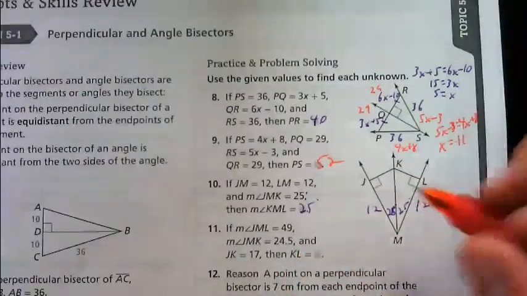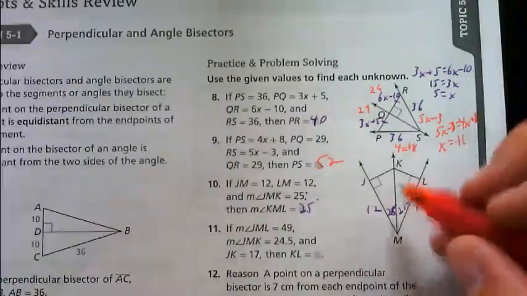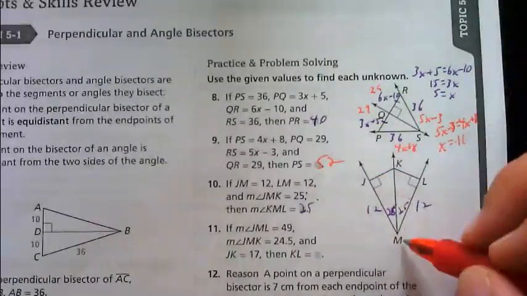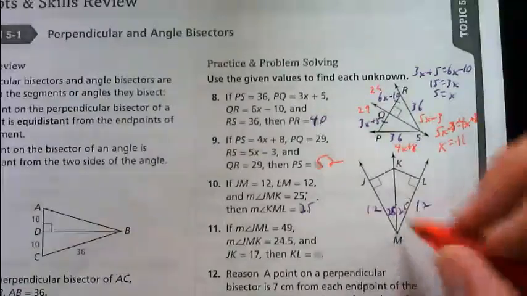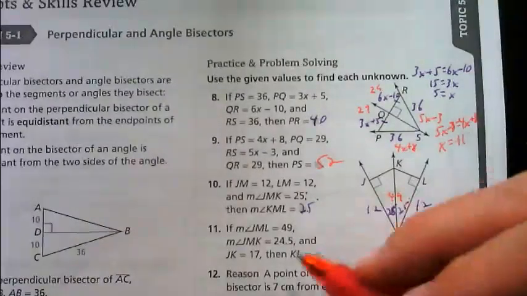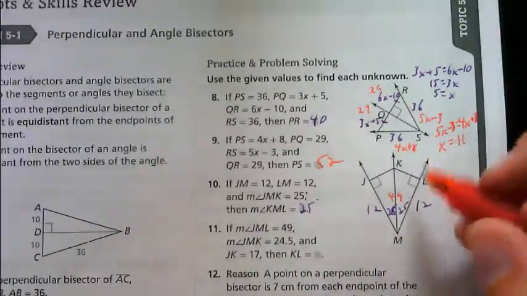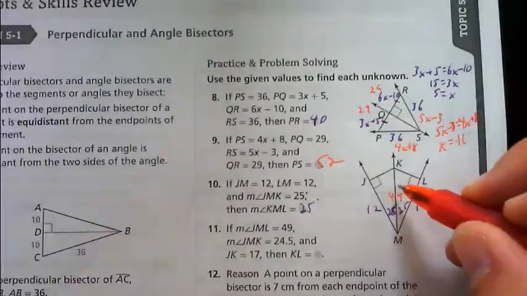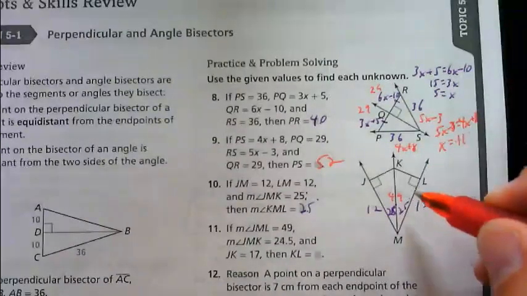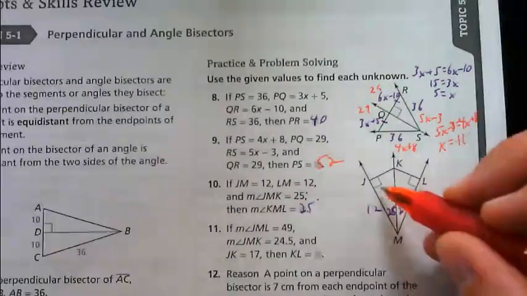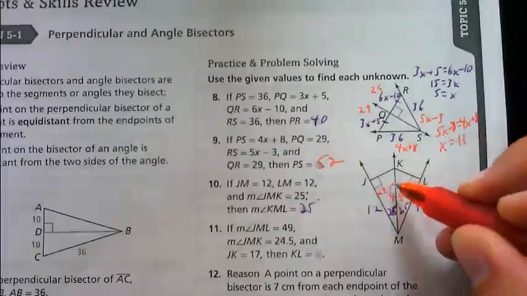Number 11, they gave us different values. So this time, measure of JML. So the whole thing is 49. They gave us JMK by 4.5.